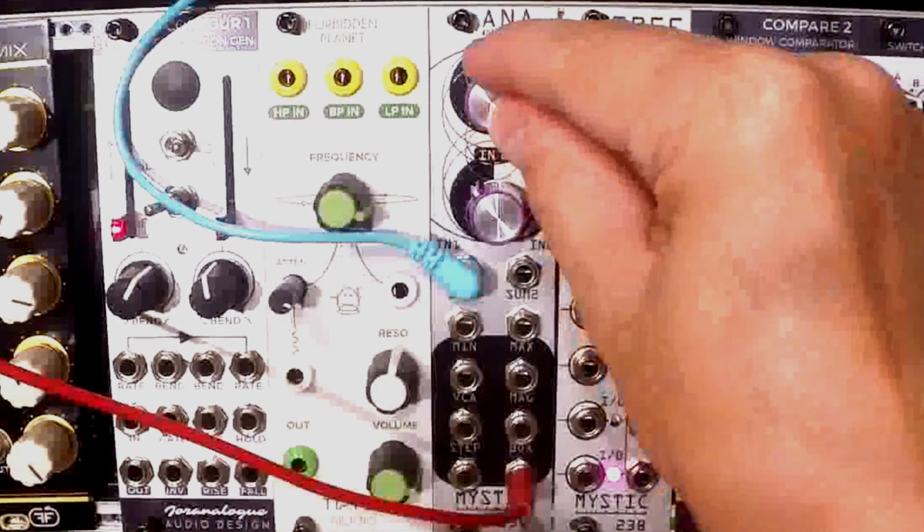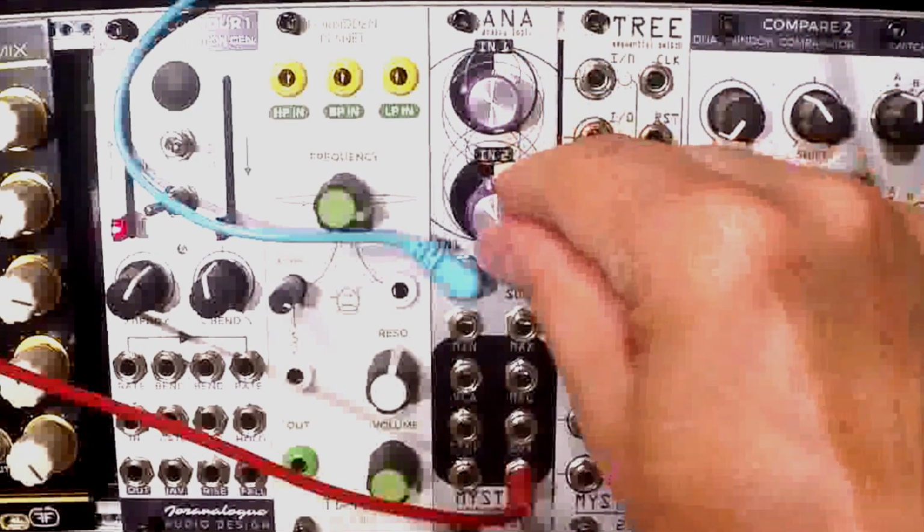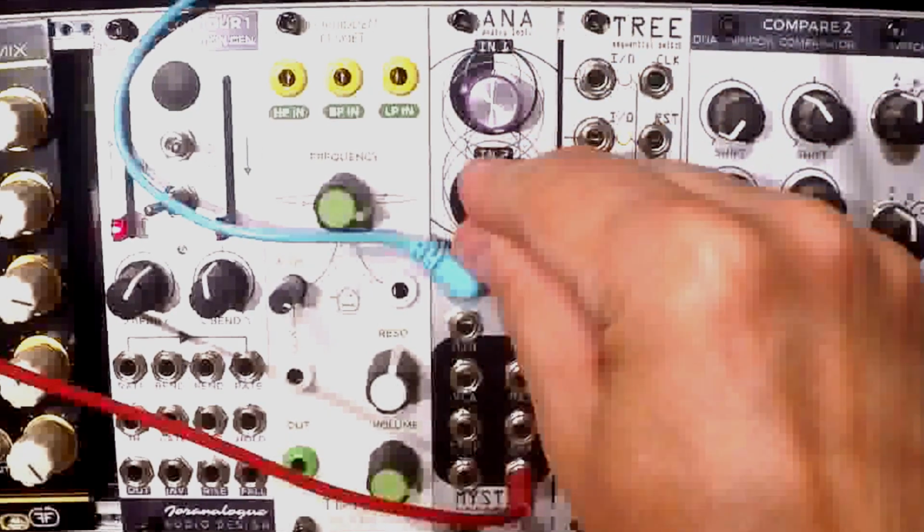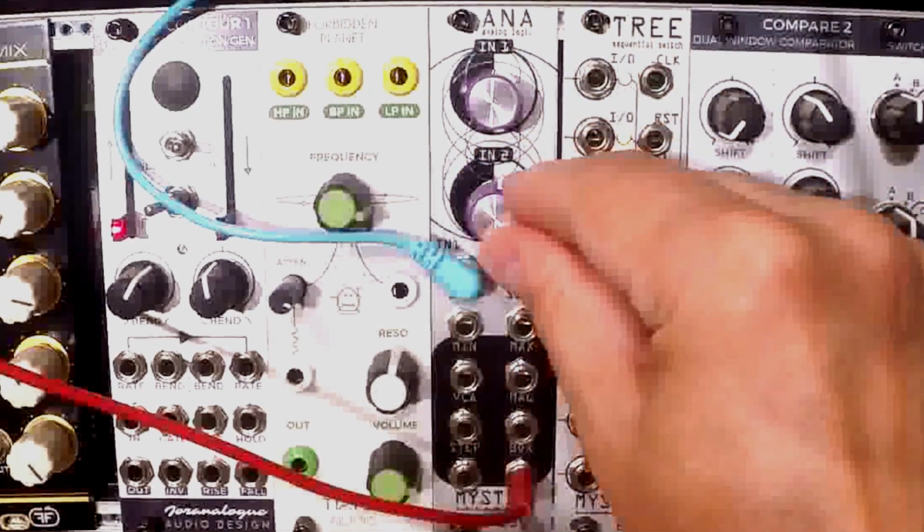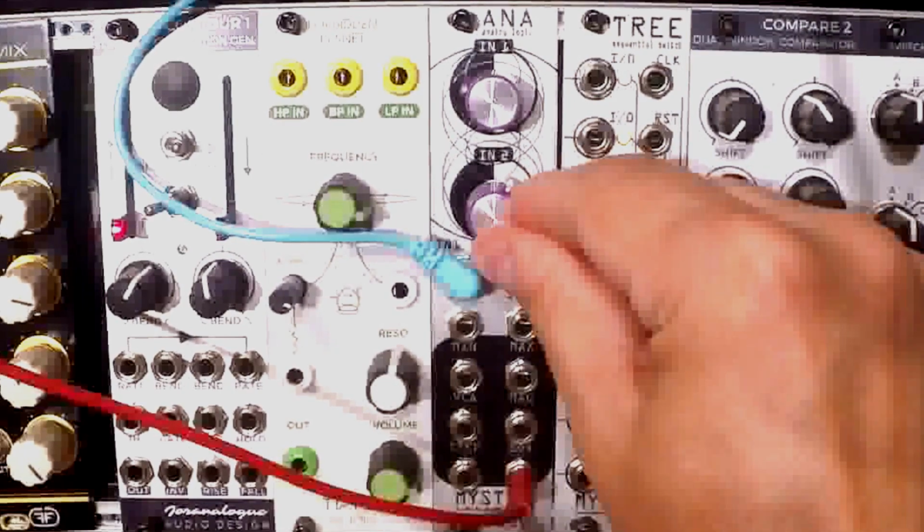To be honest, I like it more as a distortion box than as a logic and a CD processor.